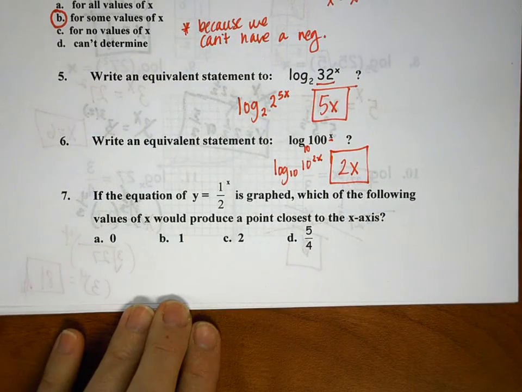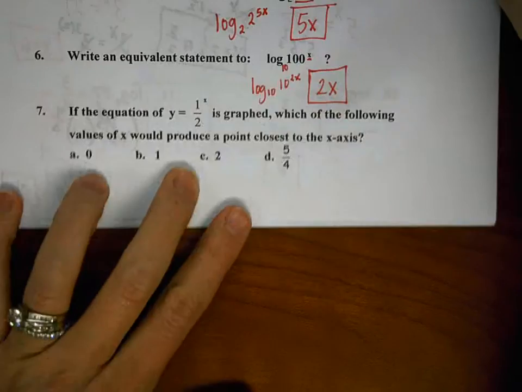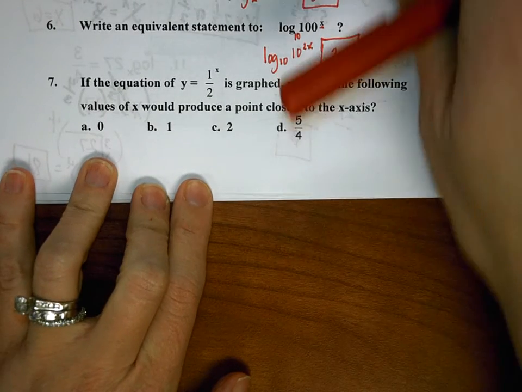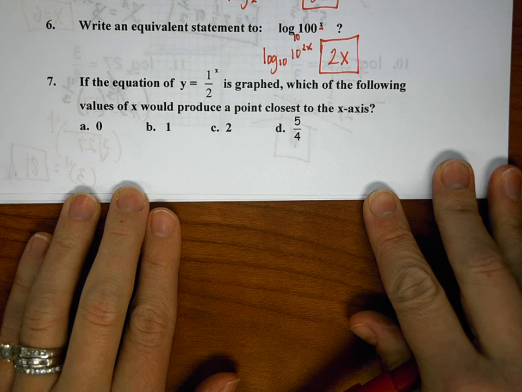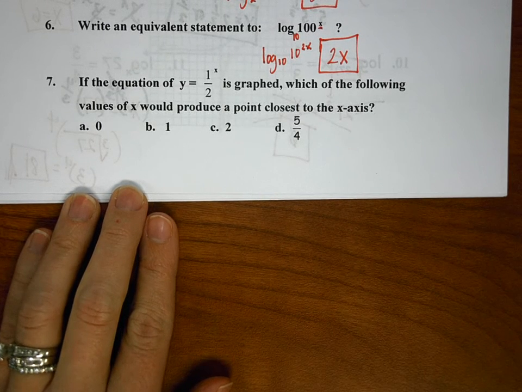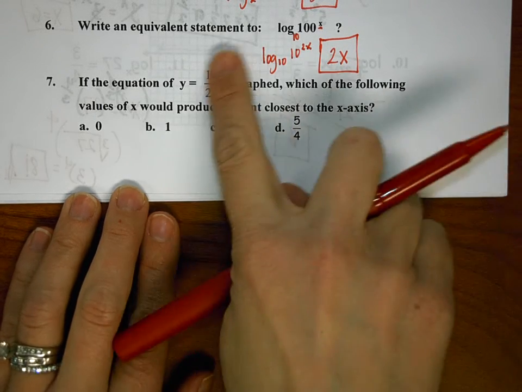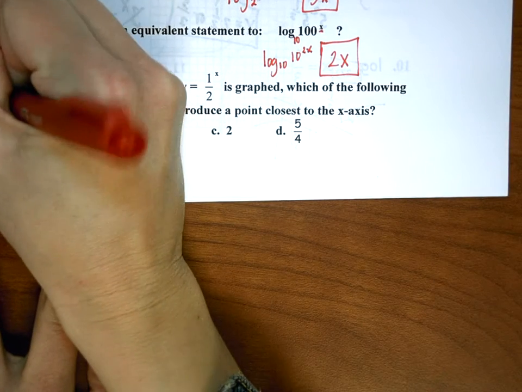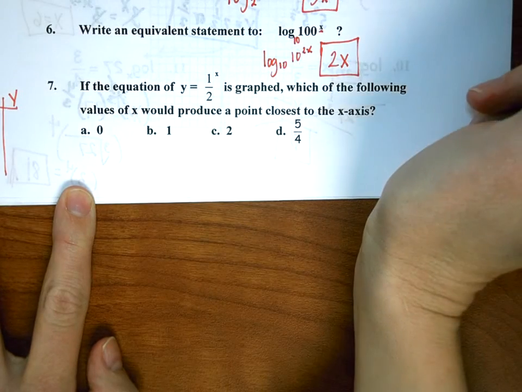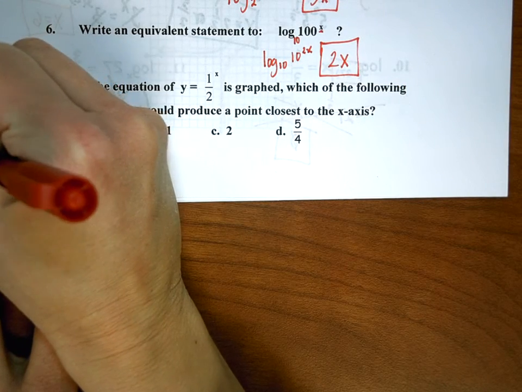Are there questions? Okay, number 7, it says, if the equation of y equals 1/2 to the x power is graphed, which of the following values of x would produce a point closest to the x-axis? Okay, this was back from the first lesson we did in this unit. But if you're not sure how this is graphed, let's make a t-chart and make a graph. Okay, so if we do a t-chart, we do x and y. I'm going to do -2, 0, and 2.